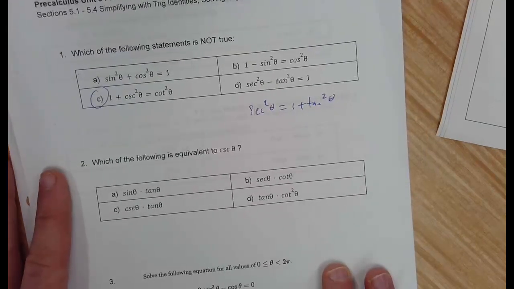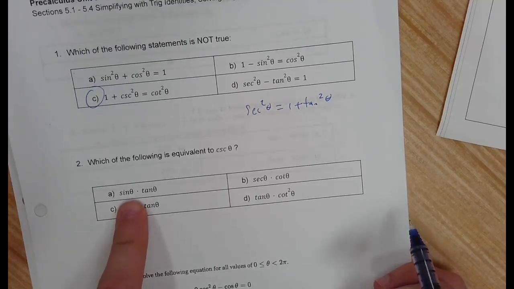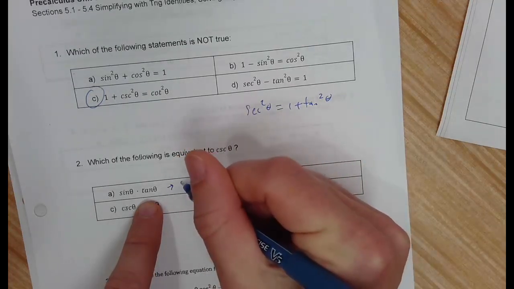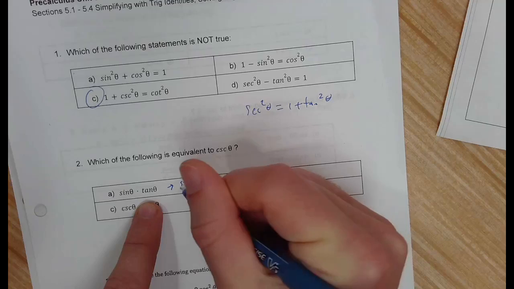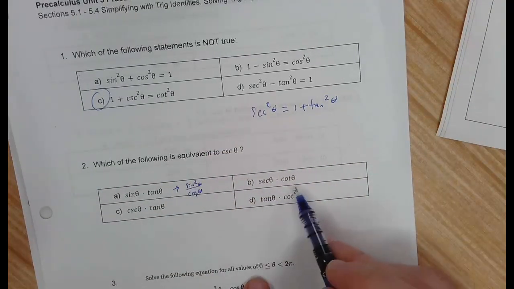Okay? Which of the following is equal to cosecant theta? We can evaluate these, or simplify these. This is sine times sine over cosine. So this is just sine squared theta over cosine theta. Okay, that doesn't seem to be this yet. This is secant times cotangent.